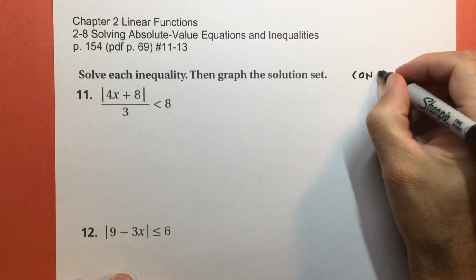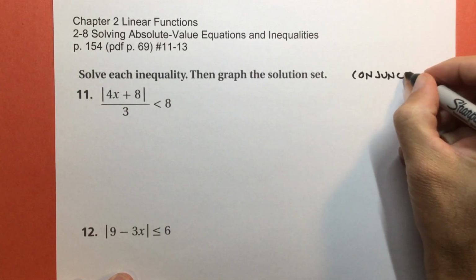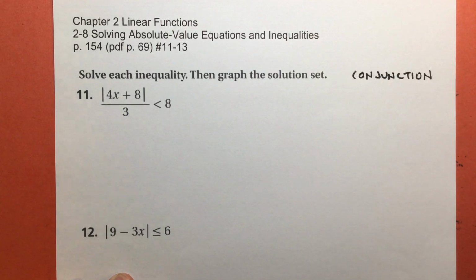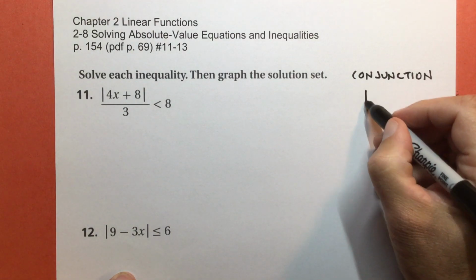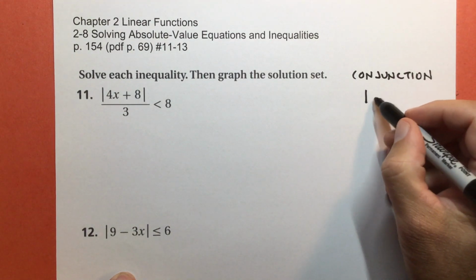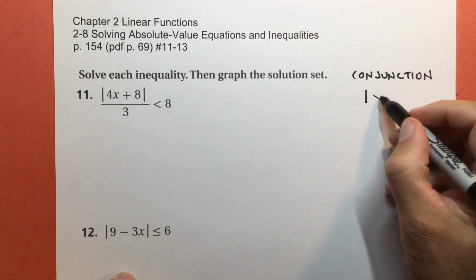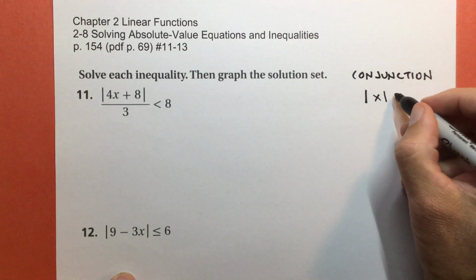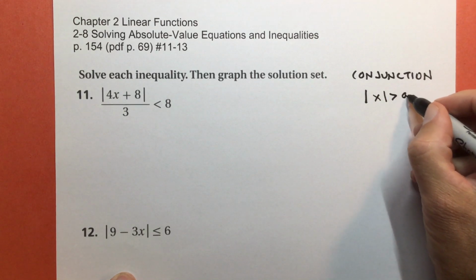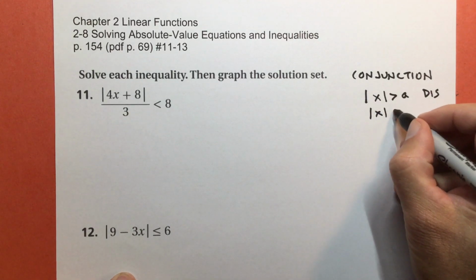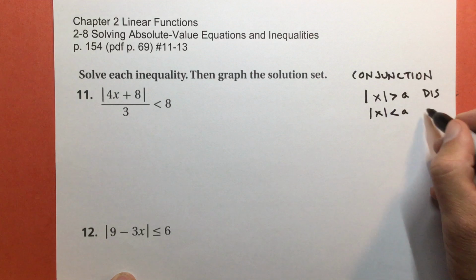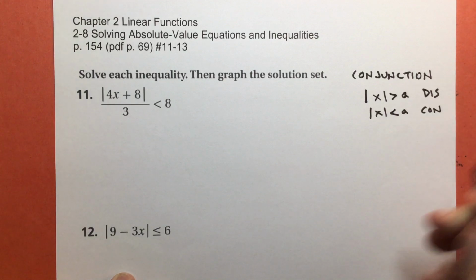You can tell that these are all going to be conjunctions. And again, how do I know if it's a disjunction or a conjunction? If I have the absolute value of some sort of expression with x, or just x, if it's going to be greater than some number, that's a disjunction. But if I have it less than some number or equal to, that doesn't matter, that is a conjunction.